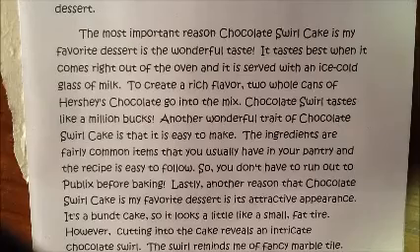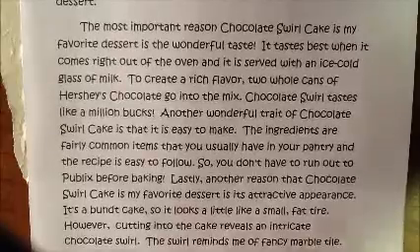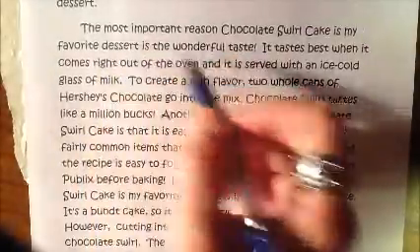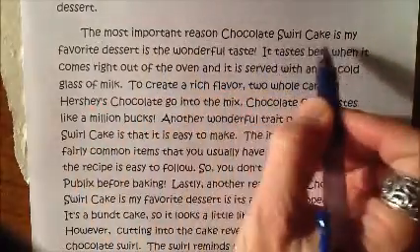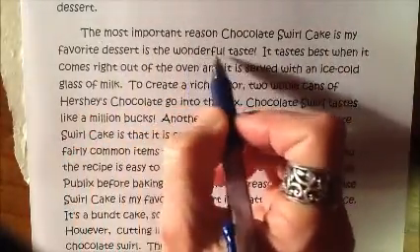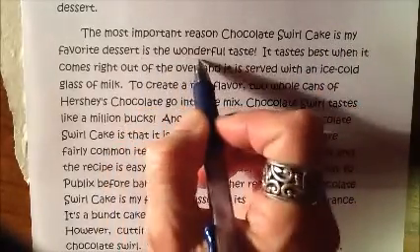Remember, action verbs show action. We're not counting linking verbs because they don't help us in our writing. So I would read every sentence in my body paragraph. The most important reason chocolate swirl cake is my favorite dessert is the wonderful taste. Linking verbs, but no action verb.